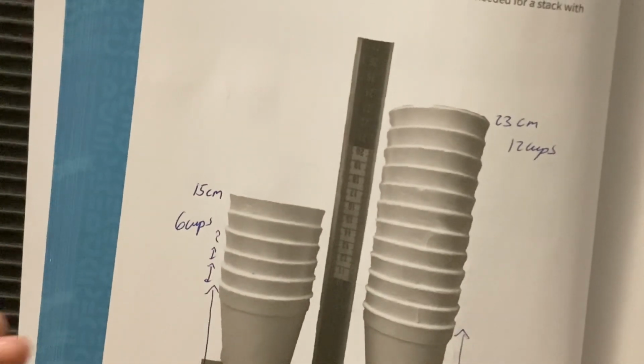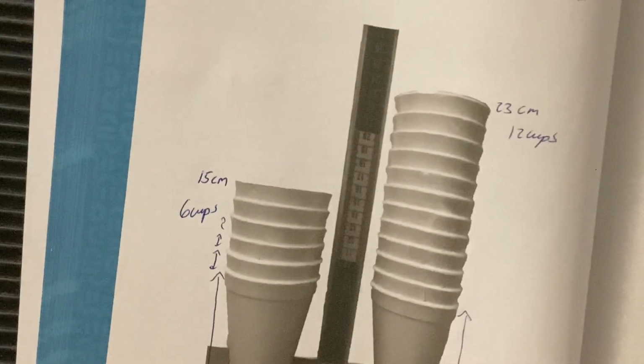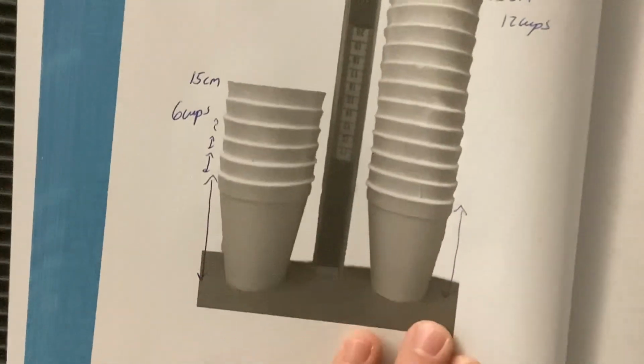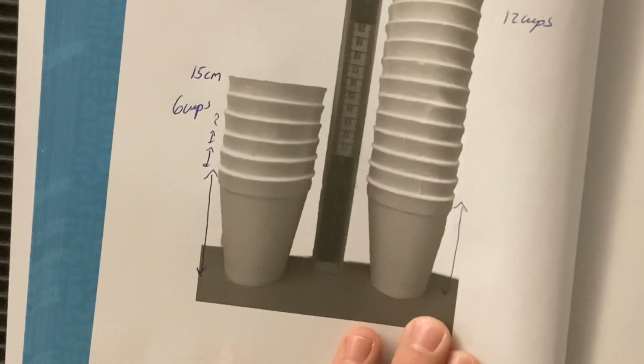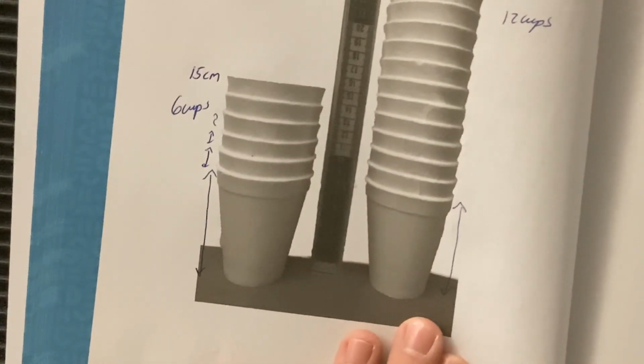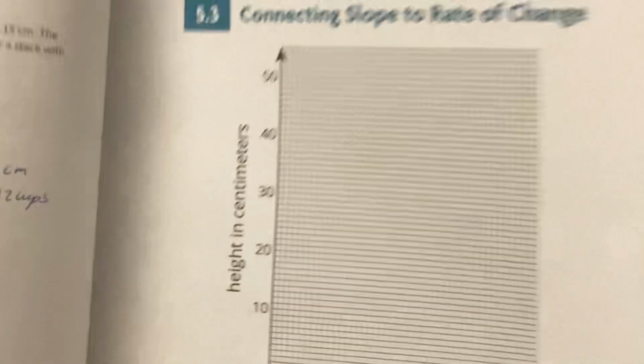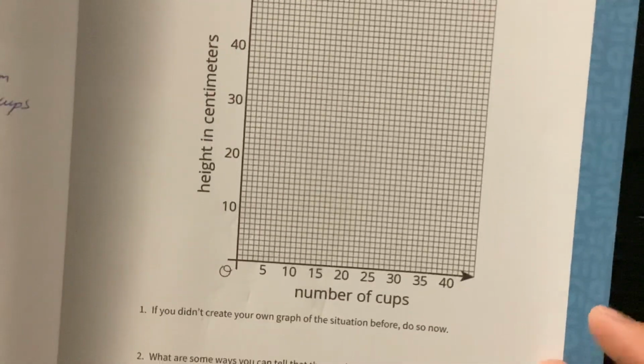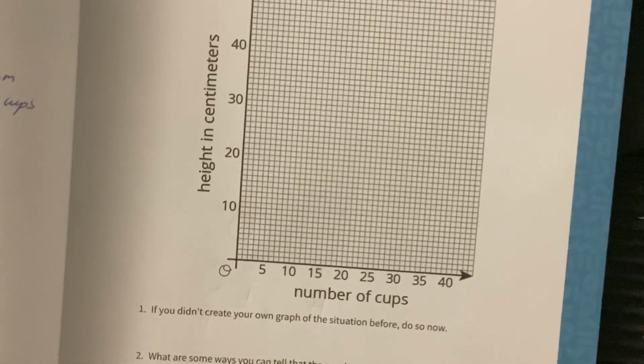To be a proportional relationship, it has to be the same throughout, right? All the other ones have started through the origin. We've started at 0. This one would be a big jump up to the first cup, and then it would be a linear relationship. So it says if we didn't create our own graph, let's do that. So let's graph this information.